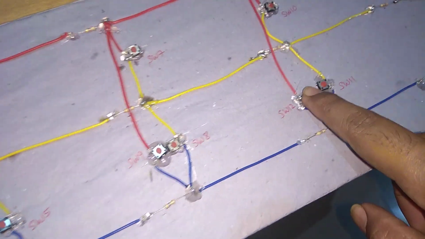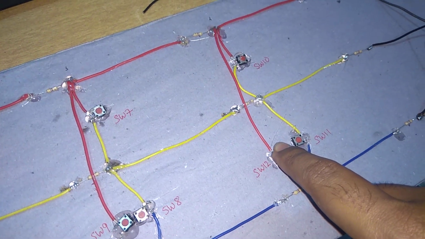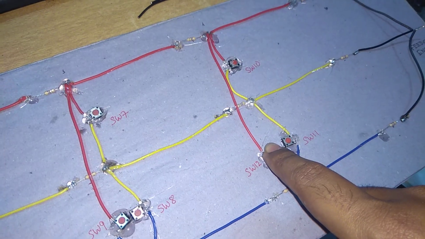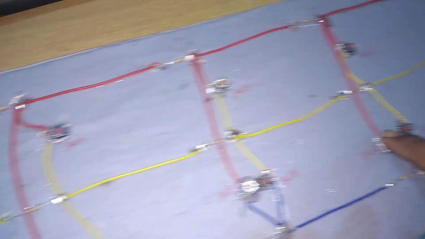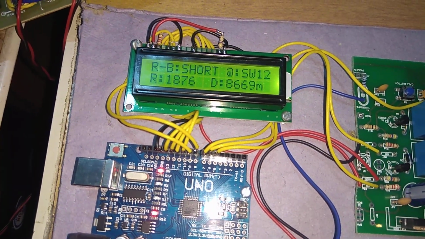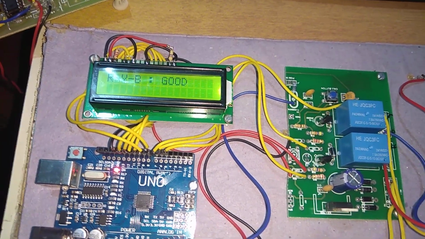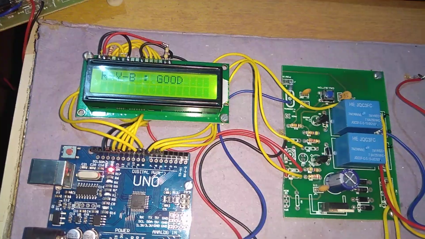Similarly, here I am pressing switch number 12, that means shorting phase R and phase B. Pressing that button and starting the process, now R and B is short at switch number 12. I just removed the short and started a new process, and now it shows RYB is in good state.